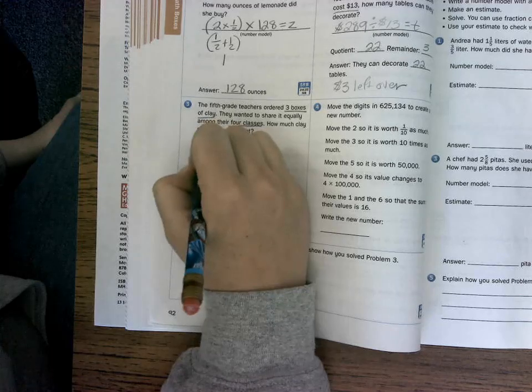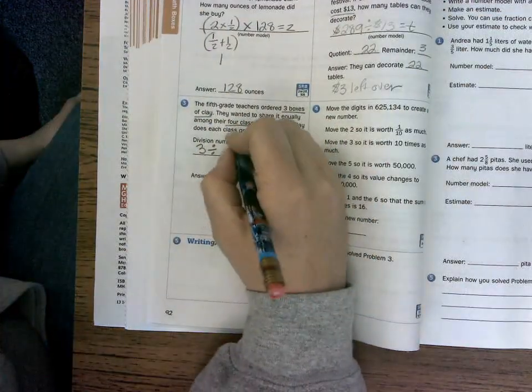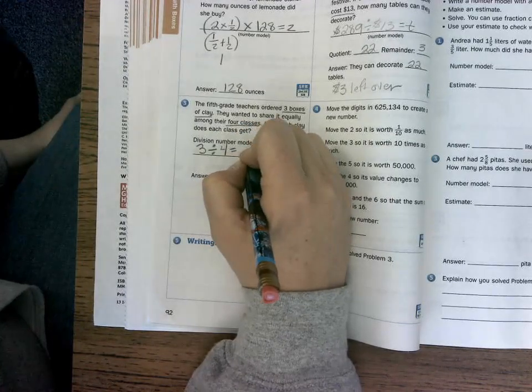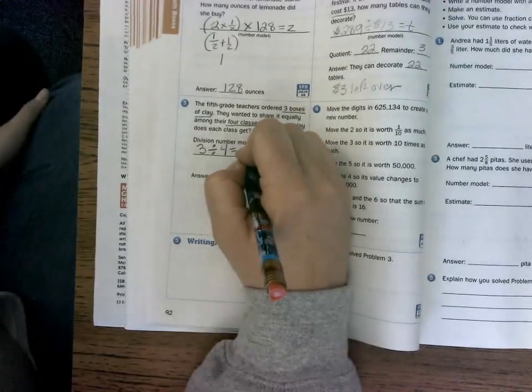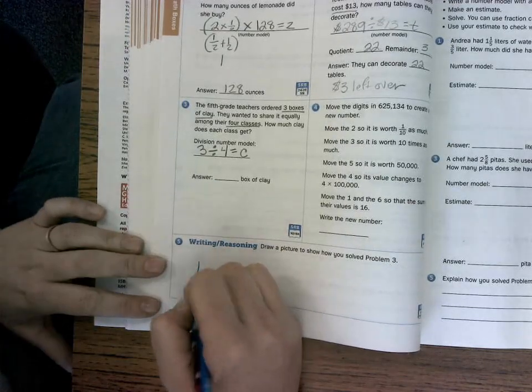Well, first I need to have my stuff. What's my stuff? I have 3, and how am I splitting it? Into classes. And that will tell me how much clay I'm going to use. So I'm going to use the variable of C for clay. Now, this is where the picture is going to come in handy.